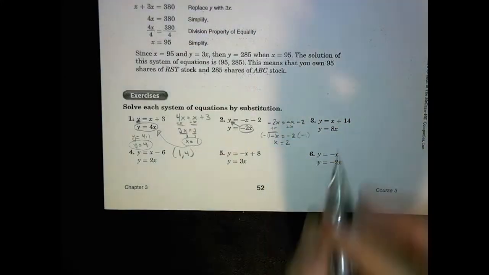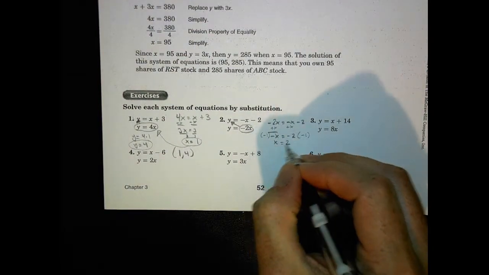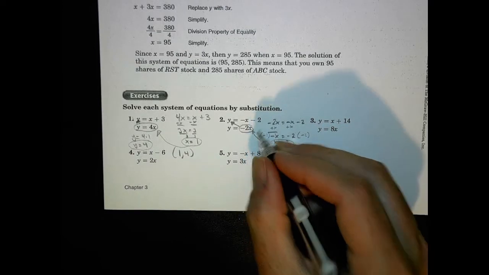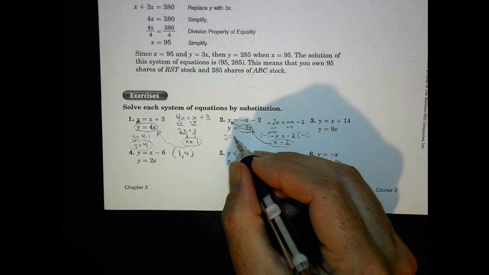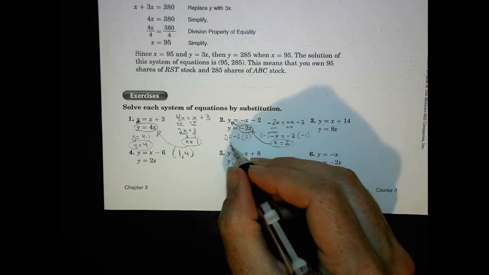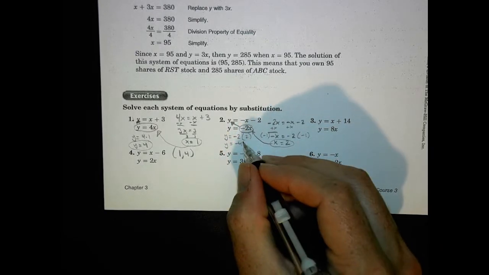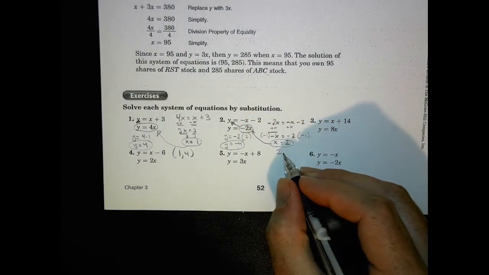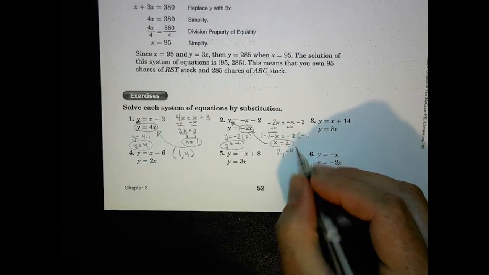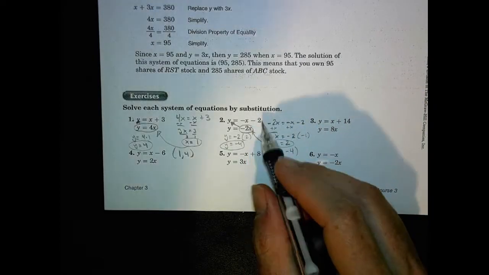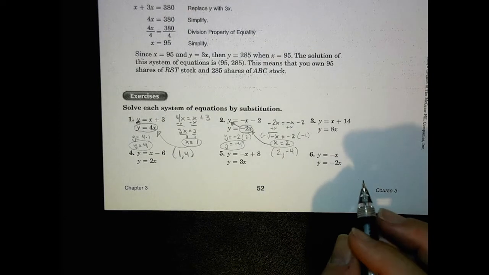So now I have a value for x equals 2, and I'm going to plug that back into my original equation. So we'll say y equals negative 2 times positive 2, which equals negative 4. So then I have a y value and an x value, so together we have 2, negative 4 as my solution for those two equations using substitution.